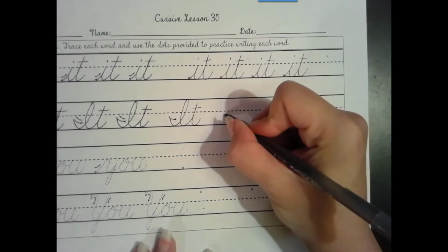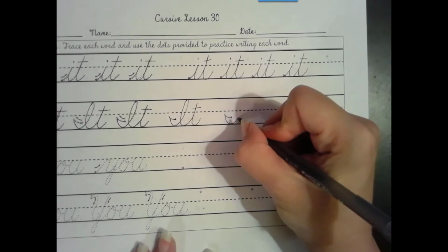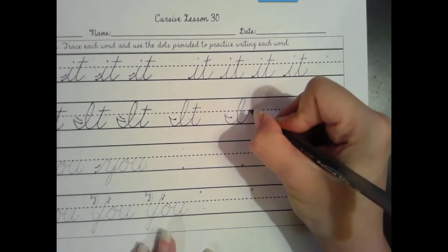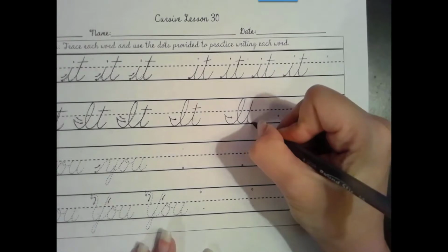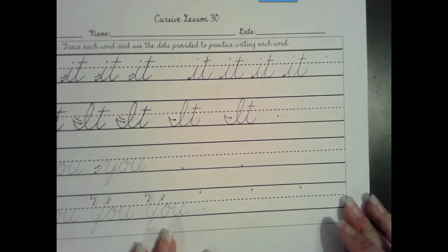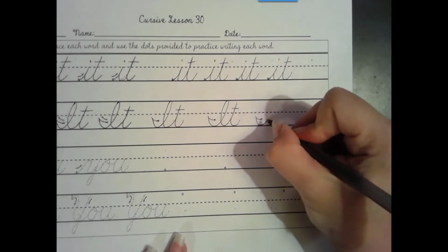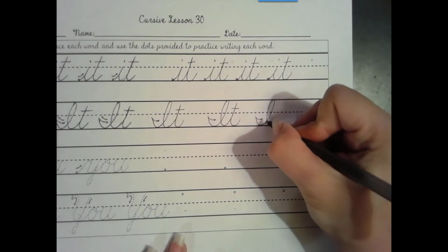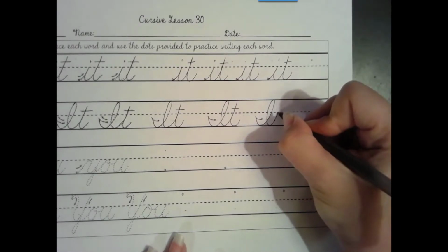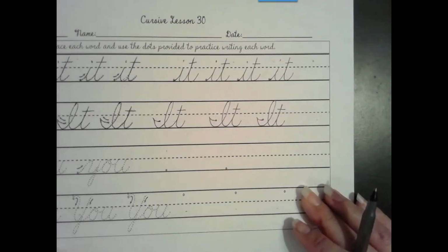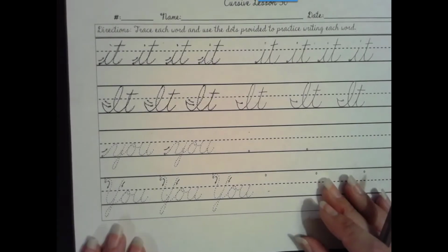Starting dot, we're going to slant out, make a point, curve down, touch the bottom, loop up, slant up, loop back, touch the bottom, slant up, retrace back down, touch the bottom, make a tail, then cross your T. Starting dot, slant out, make a point, curve down, touch the bottom, loop all the way to the top, loop back, touch the bottom, slant up, retrace back down, touch the bottom, make your tail, cross your T. Make sure your T does not go all the way to the top line. So that's the word it. Now we're on to the word you.